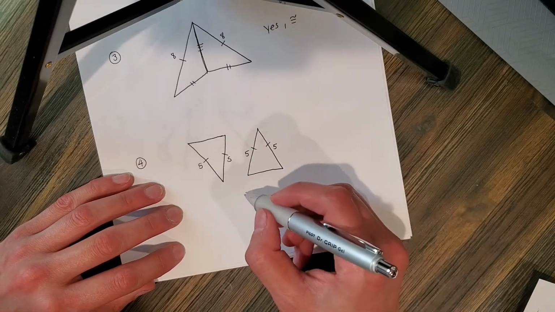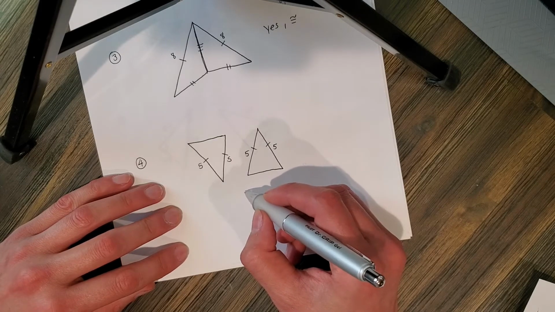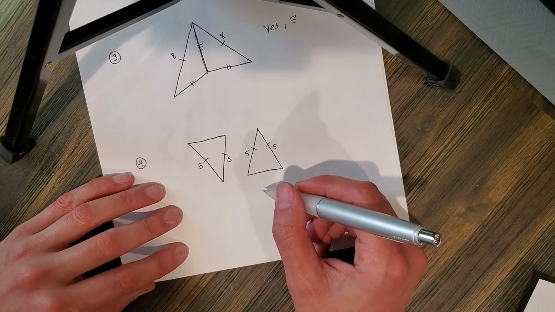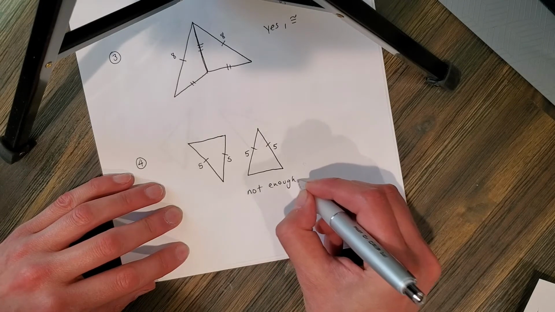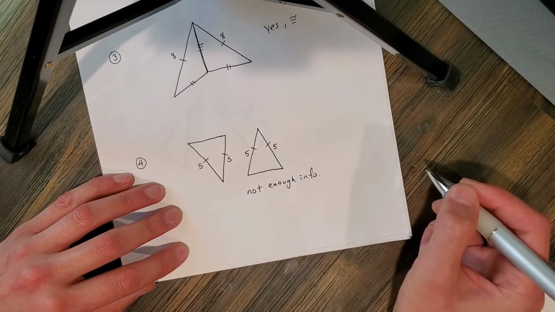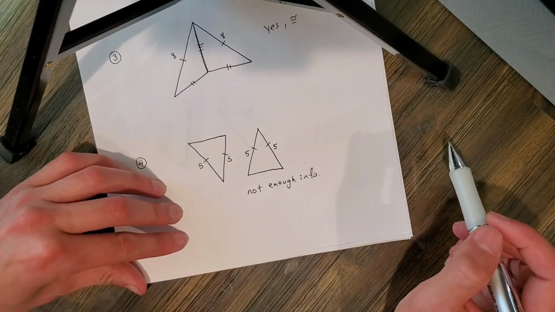So we do not have enough information here to say that these are congruent, so we don't know. Okay, so we won't say they are not congruent, but we will just say not enough information. It's possible that they are congruent, but we just don't have that information with us.